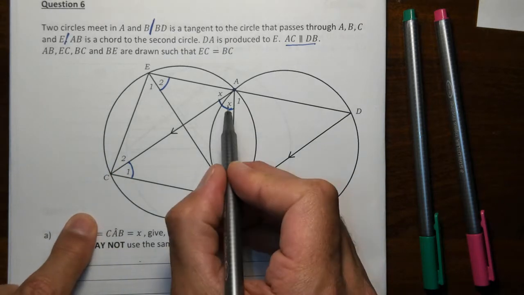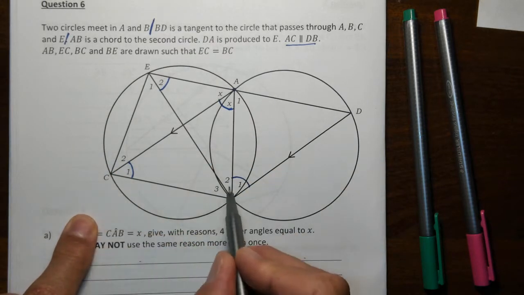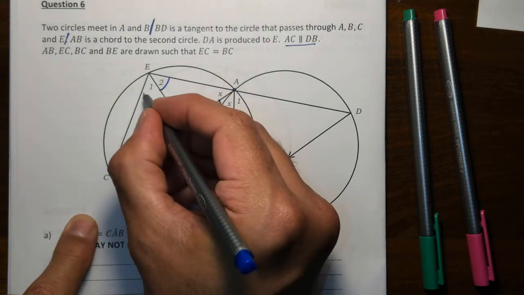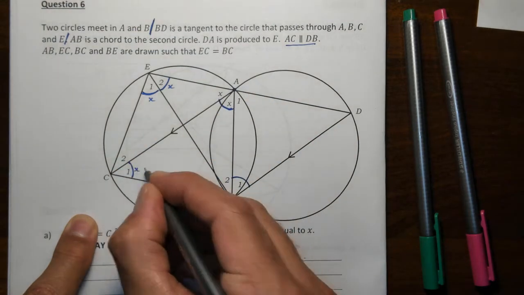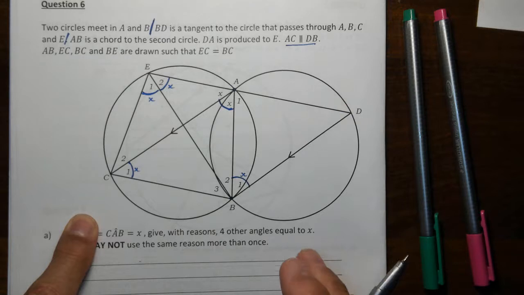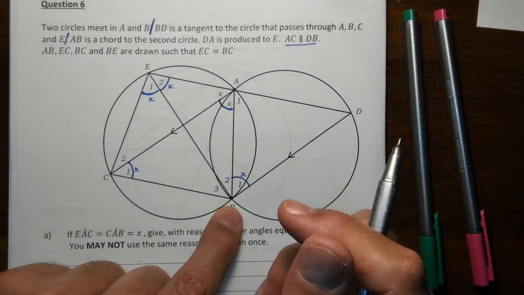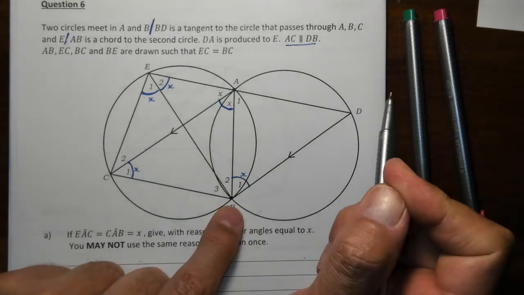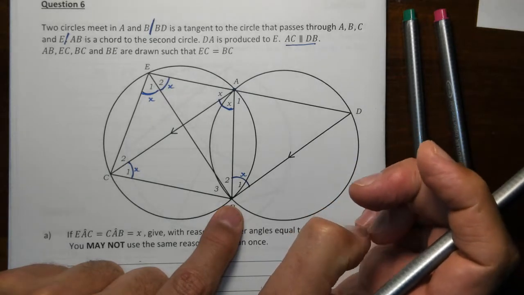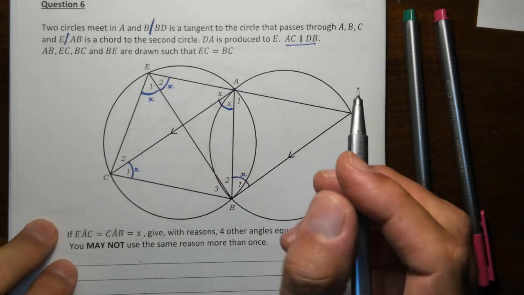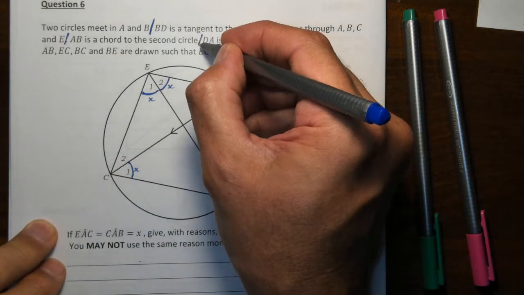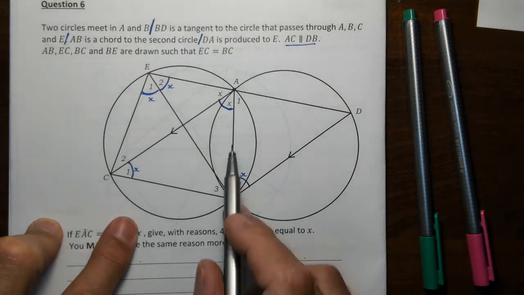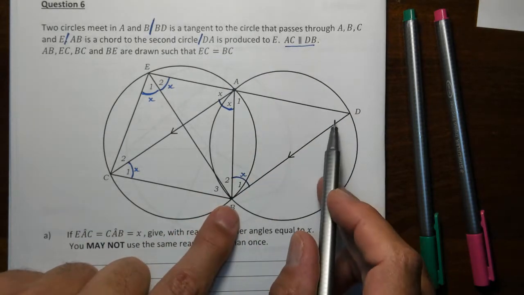Then immediately I can see there's a cyclic quad. Angles in the same segment are equal. So all these angles indeed are little x's. Quite nice that they gave us that. So we've used the parallel lines so far, and we've used the idea of the tangent. Let's read on. AB is a chord to the second circle. Well, yeah, we've established that right at the beginning.